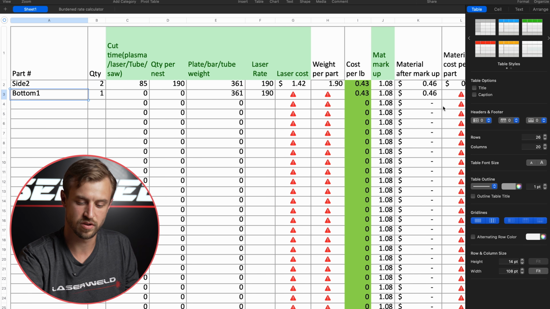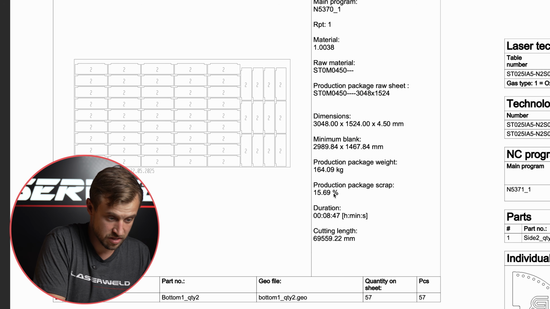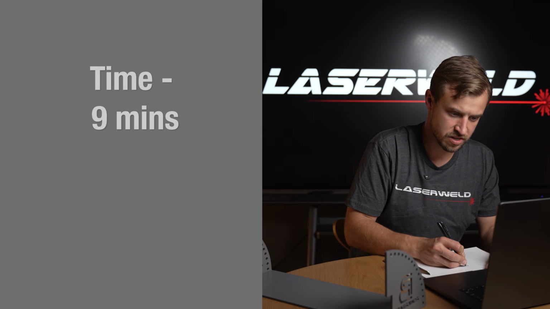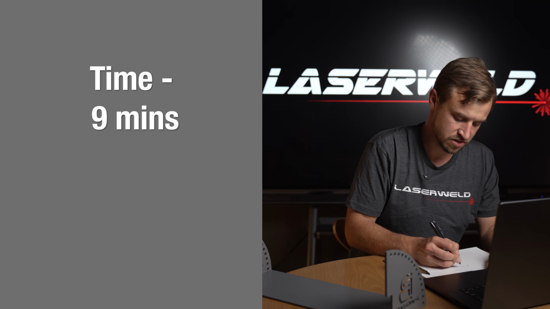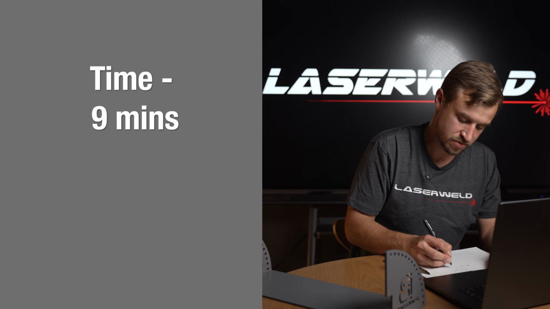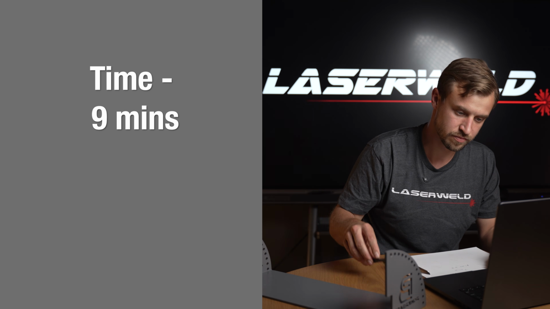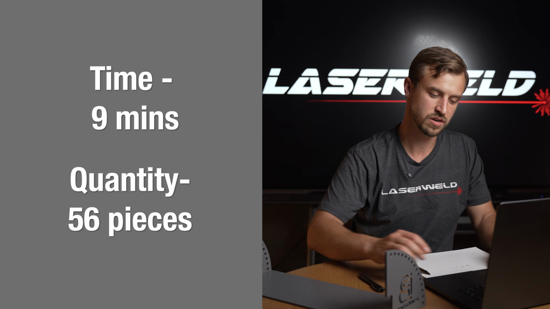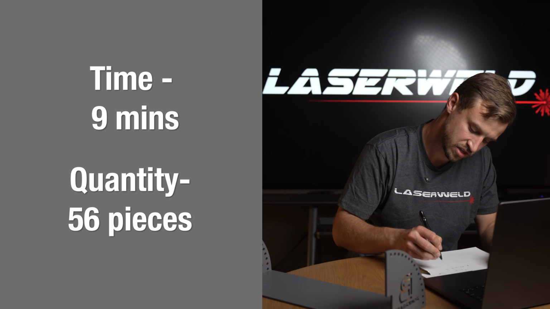So now we're going to move on from the sides, we're going to move to the bottom. This one, there is no fine details. This one's going to cut crazy quick. It takes 8 minutes and 47 seconds. Let's just round that up to 9 minutes to make it easy. 9 minutes a sheet. There's 57 pieces here. This is a much simpler part. There's less to go wrong.